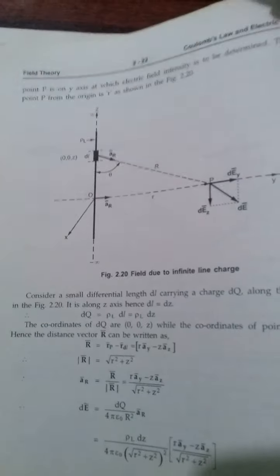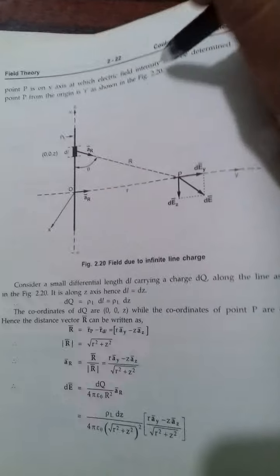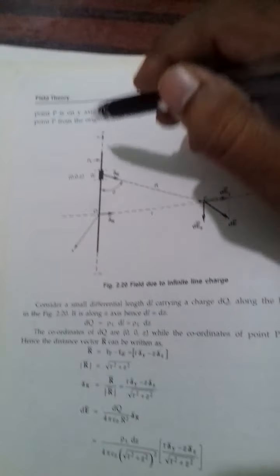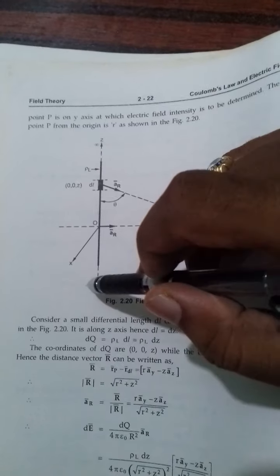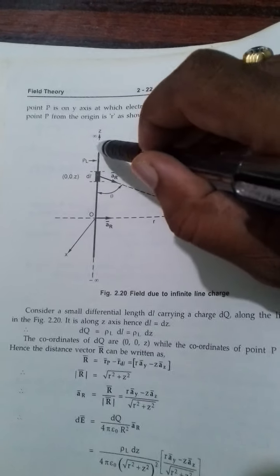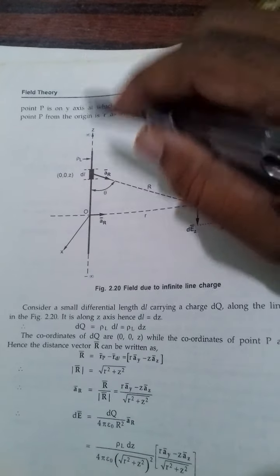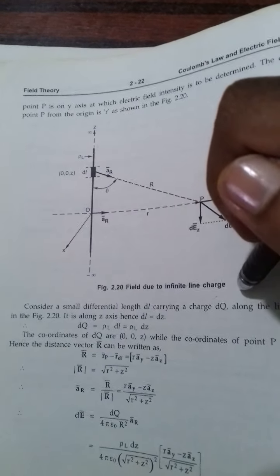To determine the electric field at a point due to the infinite line charge, that is, the line charge distributed from minus infinity to plus infinity. Field due to the infinite line charge.